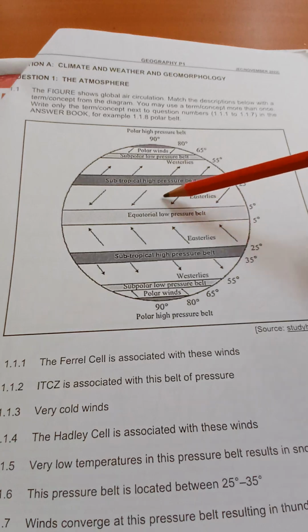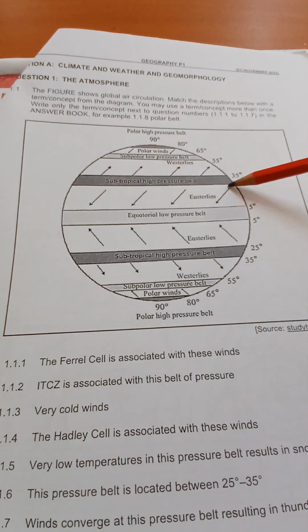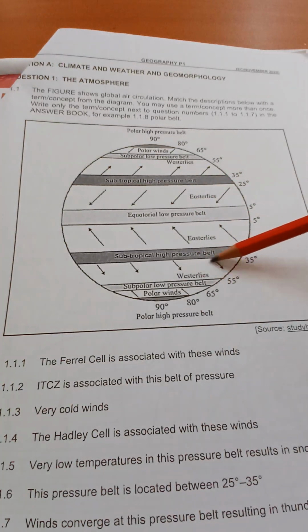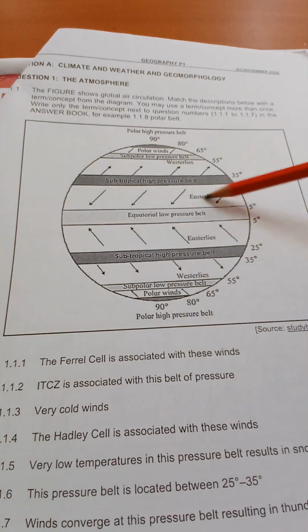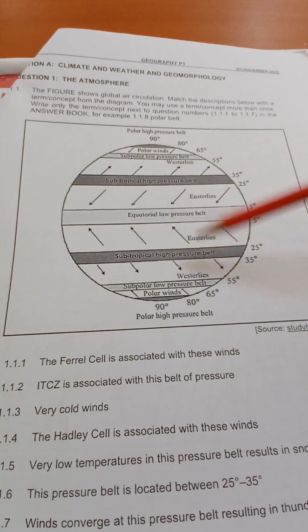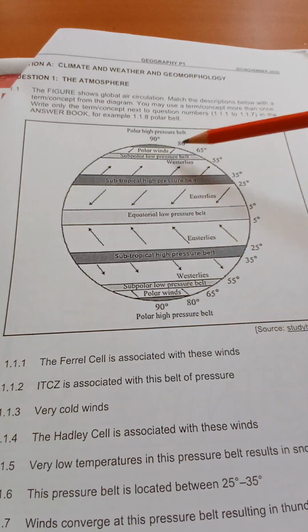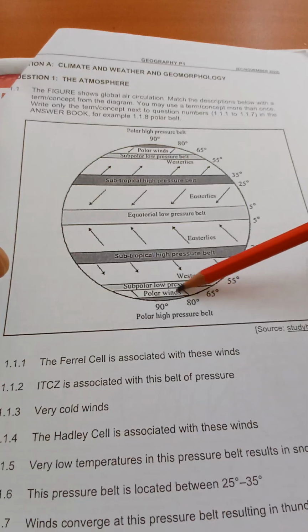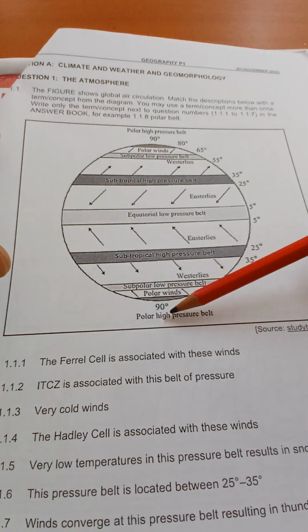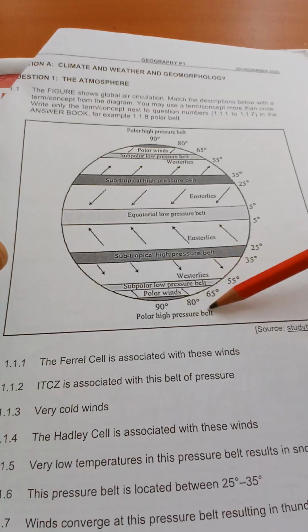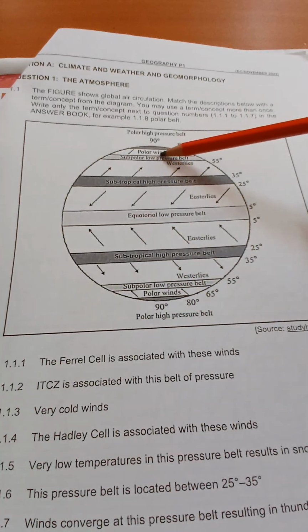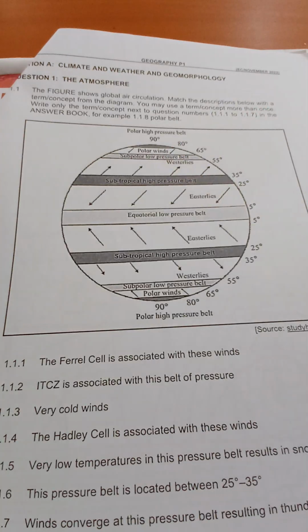We have got your easterlies, and in this latitude that's where you've got your tropical easterlies, north and south of the equator. You also have your westerlies. You can see the wind belt where the westerlies are located, both north and south of the equator. We also have the polar easterlies between our polar high and our subpolar low. That's where we have got the polar easterlies.